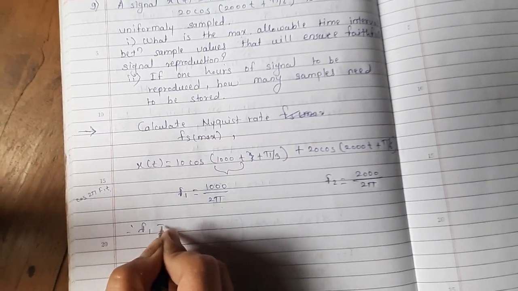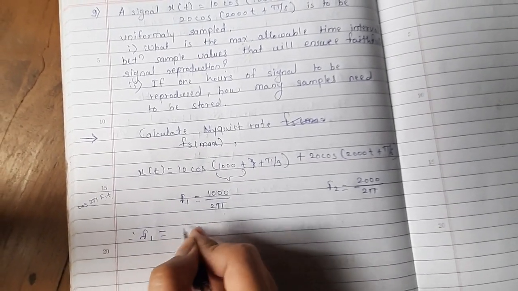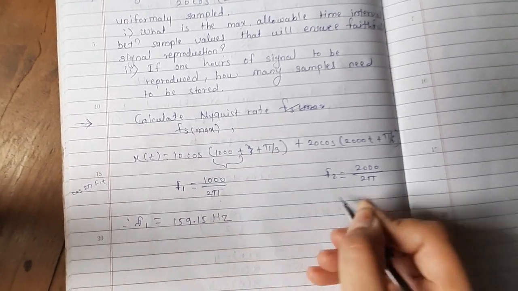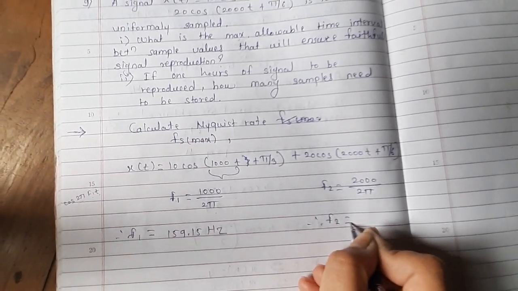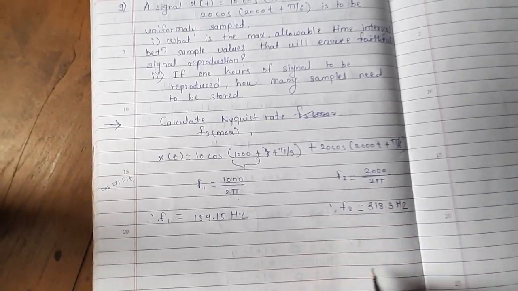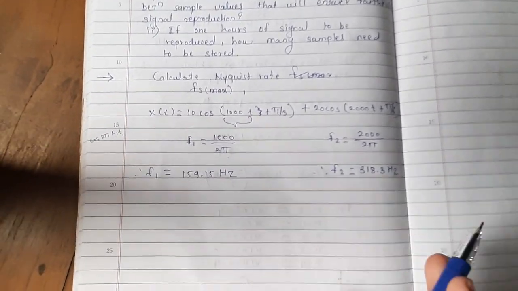Therefore f1 is equal to 159.15 Hertz and f2 is equal to 318.3 Hertz. So here maximum frequency is f2, 318 Hertz.